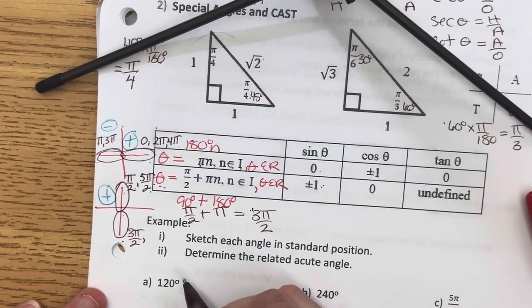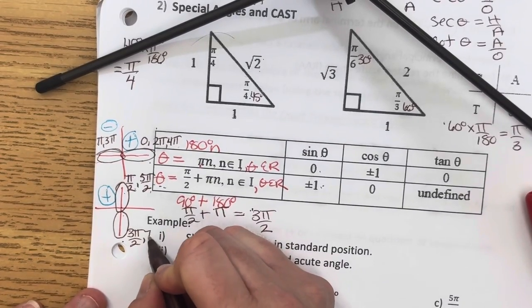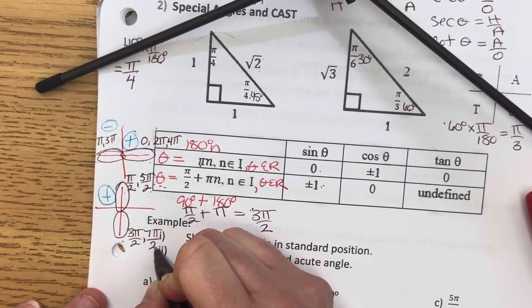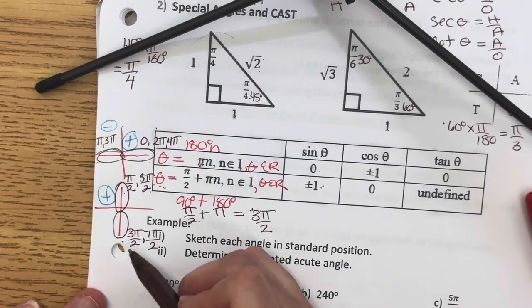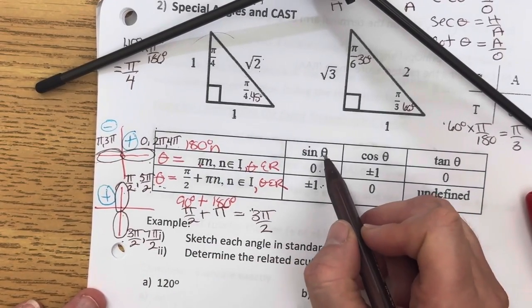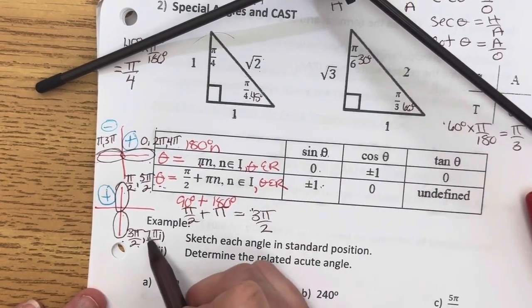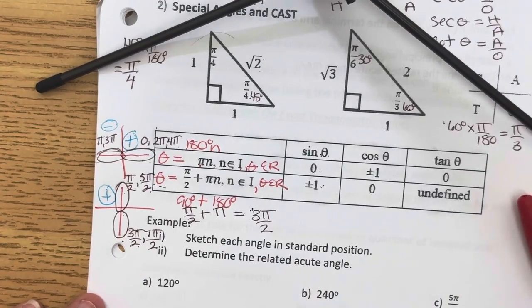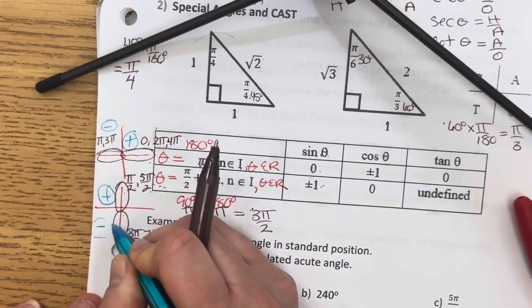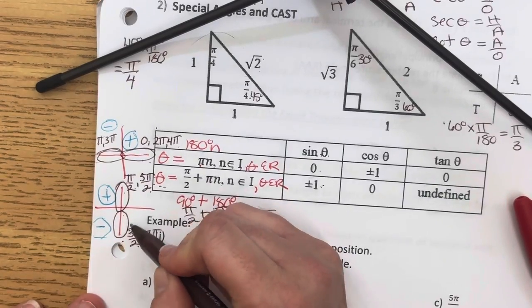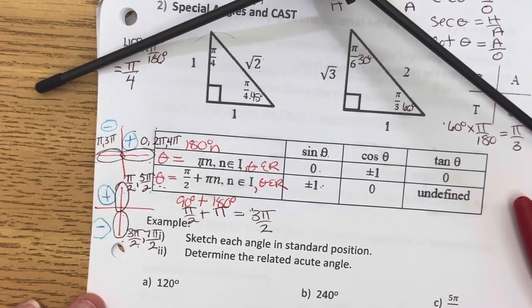If I add another 2 pi onto that, that's 7 pi over 2. When you're at multiples of this and doing sine, let's say sine of 270 degrees, or in radians 3 pi over 2, or sine of 7 pi over 2, we're always going to get negative 1, because the y-axis here is a negative value.